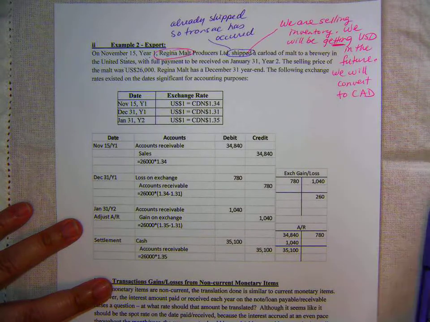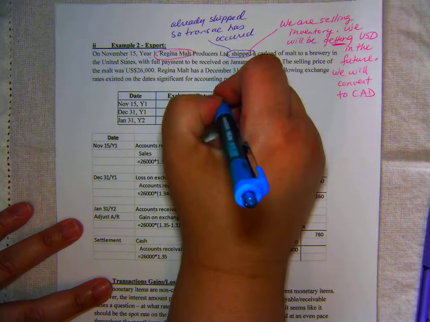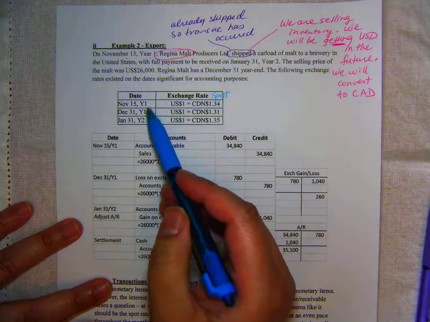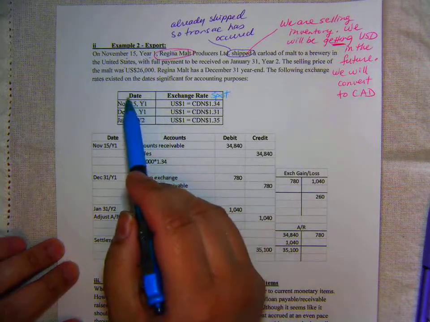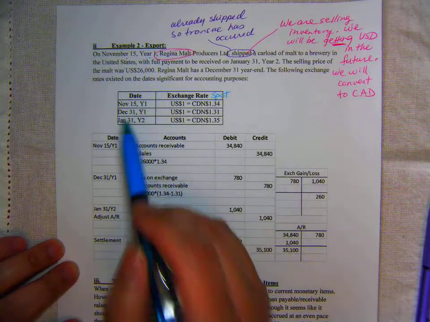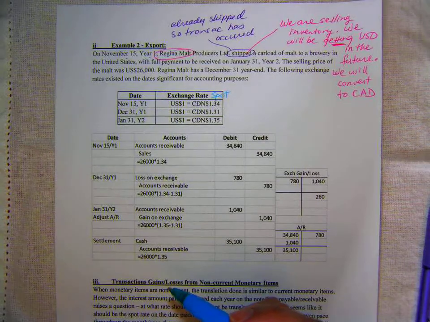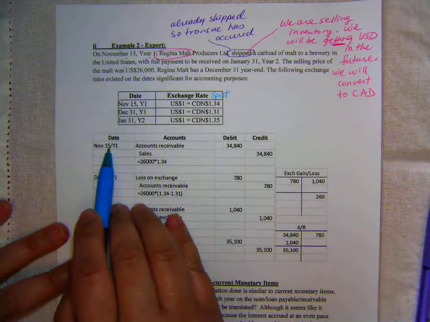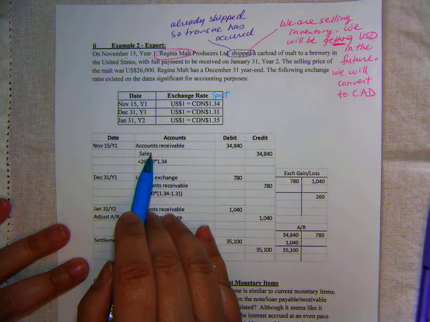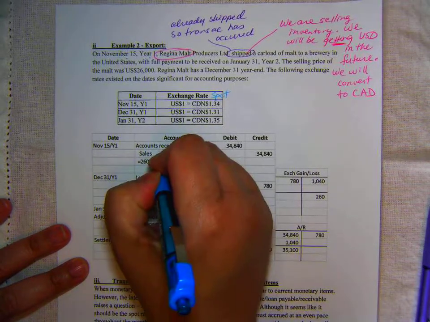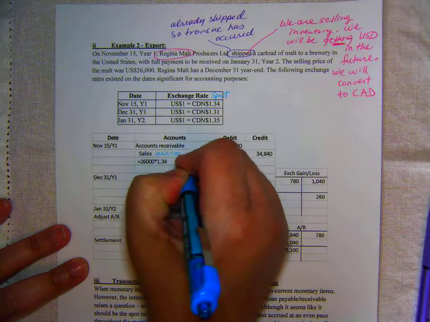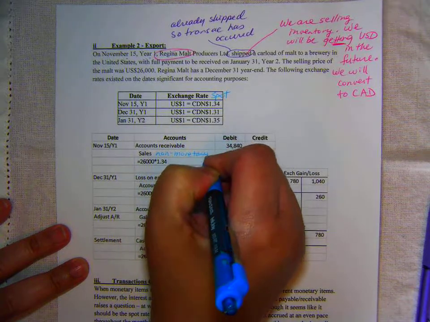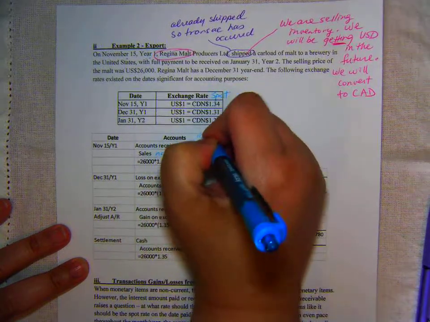So again, they've given you the spot rate for the 3 dates: the date of the transaction, year end, and then settlement. Those 3 dates are going to happen over and over. So the first date, the transaction, we've got a receivable and we've got sales. Sales is non-monetary, and accounts receivable is monetary.